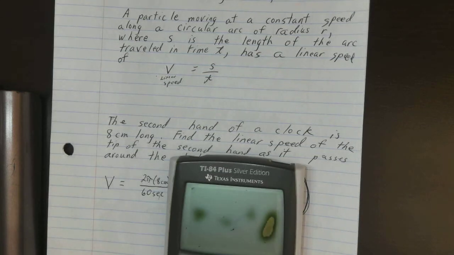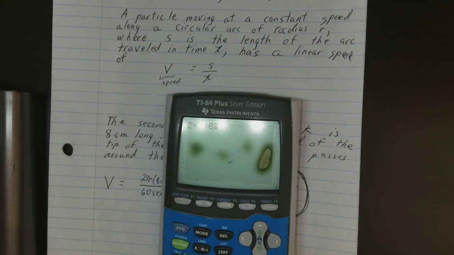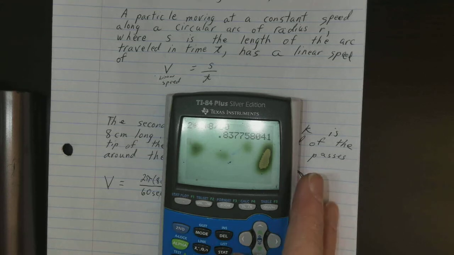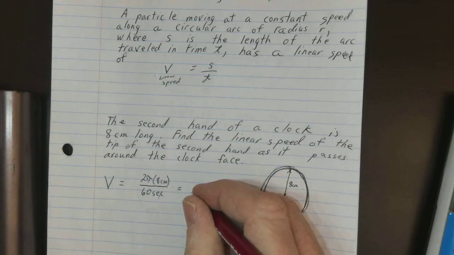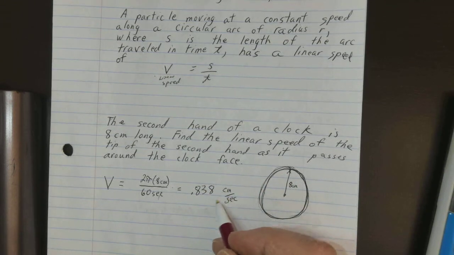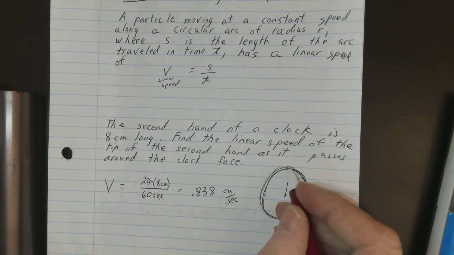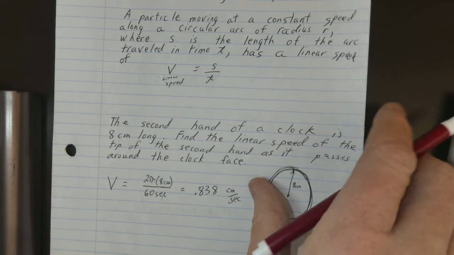Each second. So we'll take 2 times, I'm going to ask you guys to use the pi button. It's the second function of this one right here. Times 8 divided by 60. And I'm getting 0.838 centimeters. So a little less than a centimeter each second is how far this travels as it goes around the clock in 60 seconds. All right, that is linear speed.